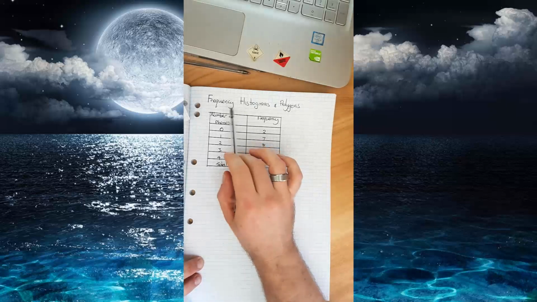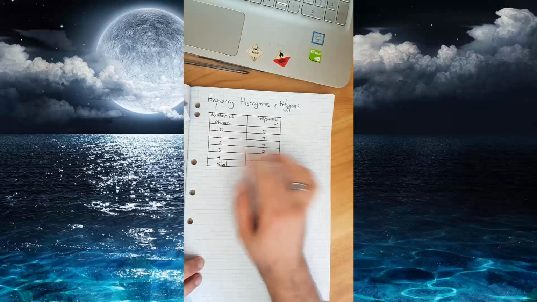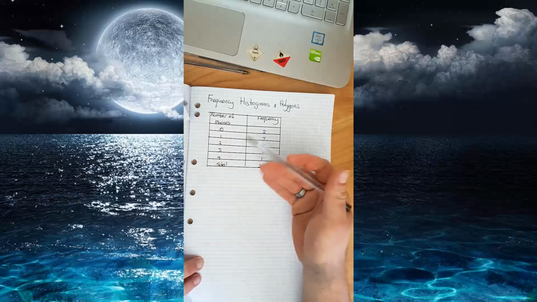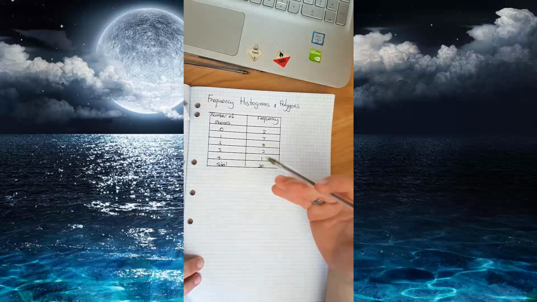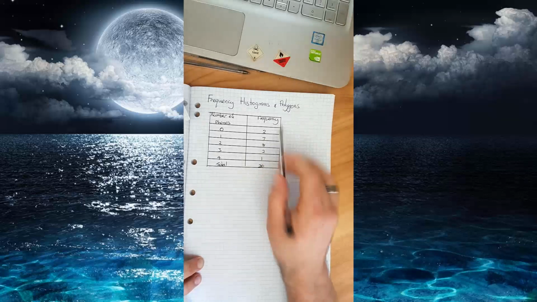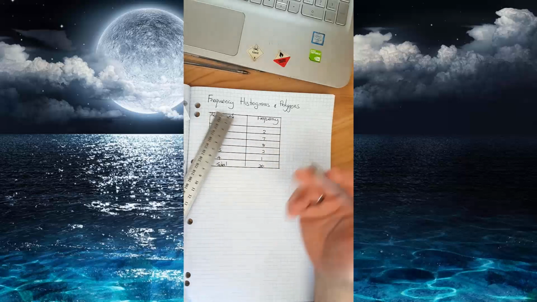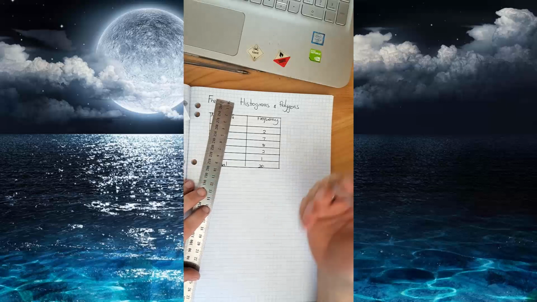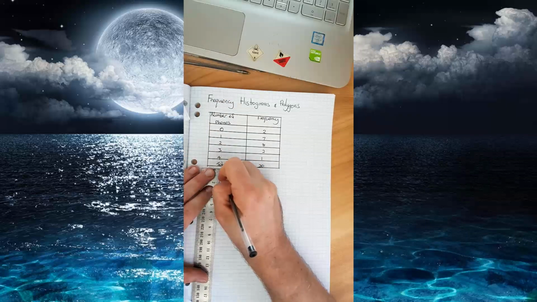So in this tutorial, I'm going to show you how to construct a frequency histogram as well as a frequency polygon from a set of data. Now the set of data has been nicely presented to us in a frequency table, something that we've covered in previous lessons. So how do we turn this data into a frequency histogram? Well, a frequency histogram is very similar to a column graph. Okay, so we need two axes.